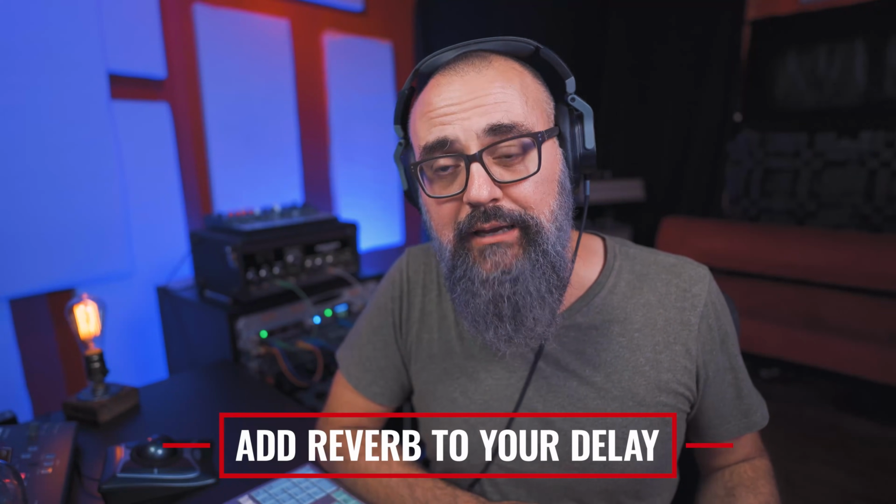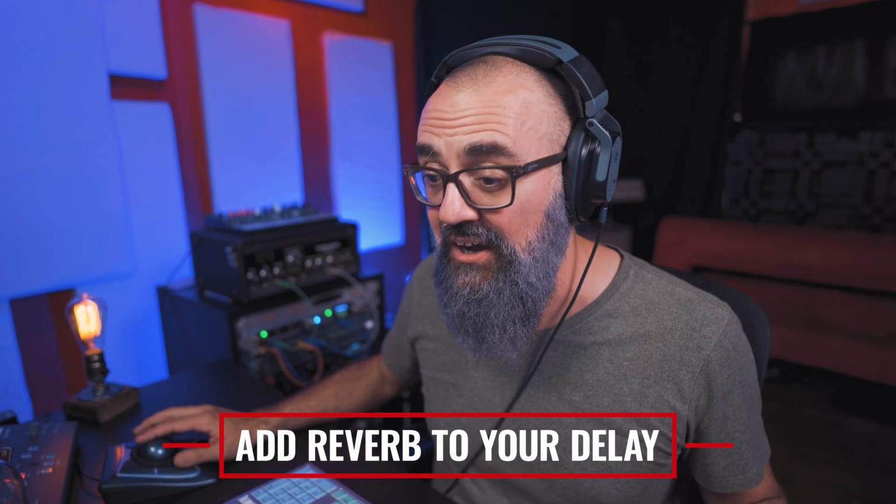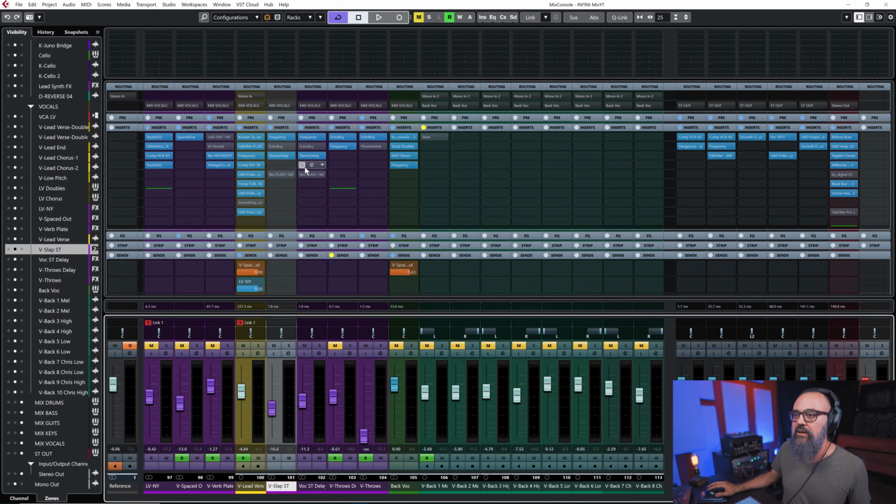And now for tip number 4, add a reverb on your delay. Now, this is not something that I do all the time. However, it does happen that, especially if I'm not using an actual reverb for the vocals, but only a delay, adding a reverb after the delay is actually pretty nice. So let me check this out on the slapback delay.